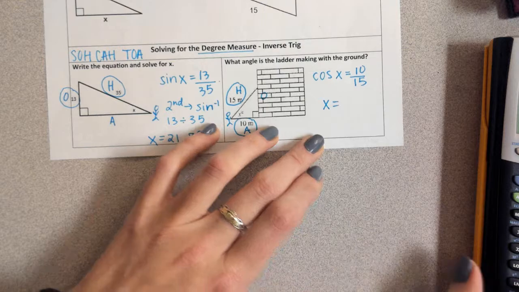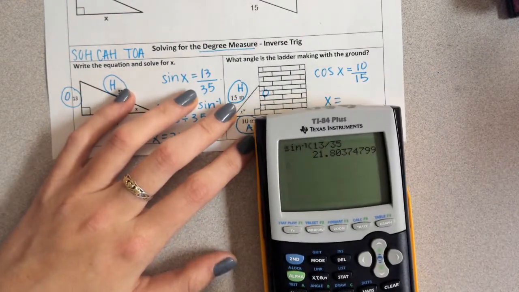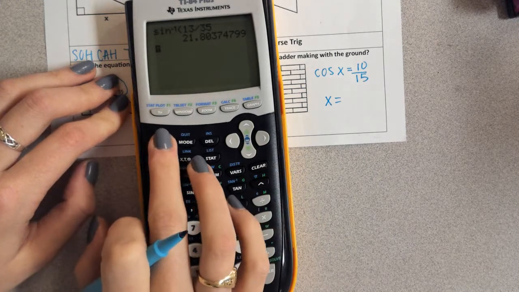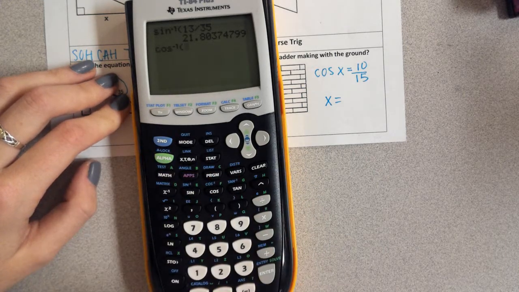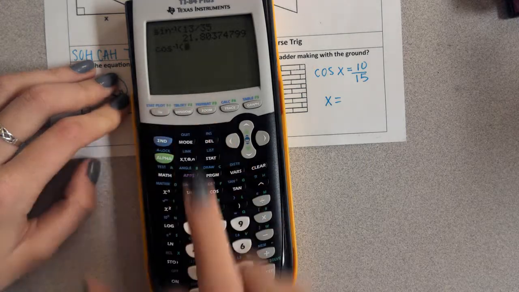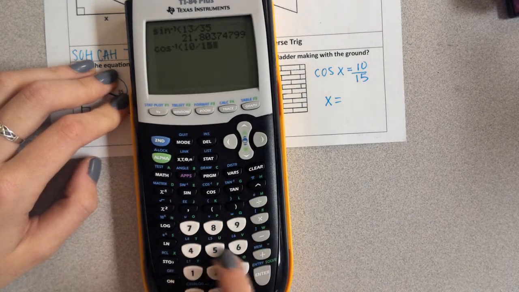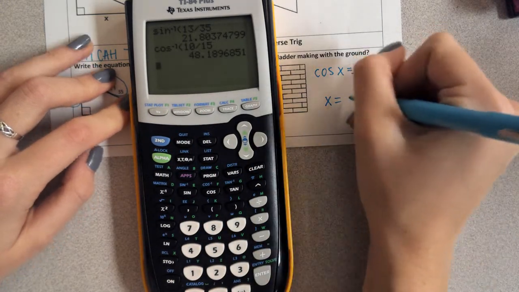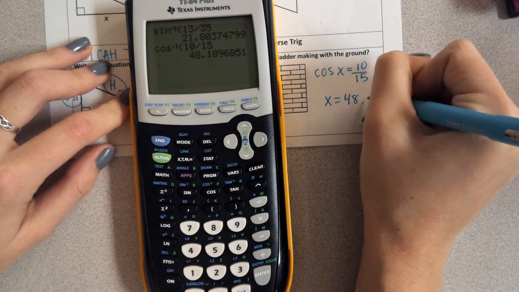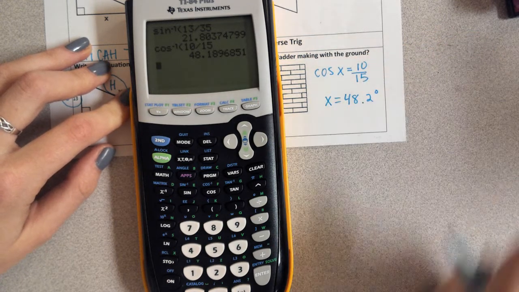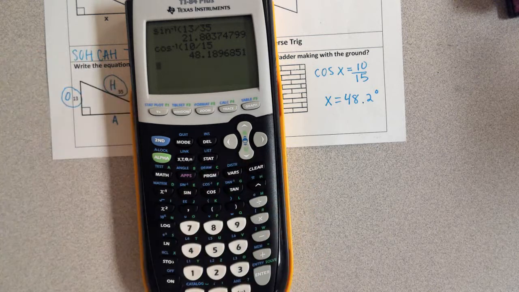And now I just got to use my calculator to see what x is. So I press second, oops, can't see the buttons. Press second, cosine, so I get that little inverse. And now I just type 10 divided by 15. And we get that our angle is 48.2 degrees. Nice job, guys.